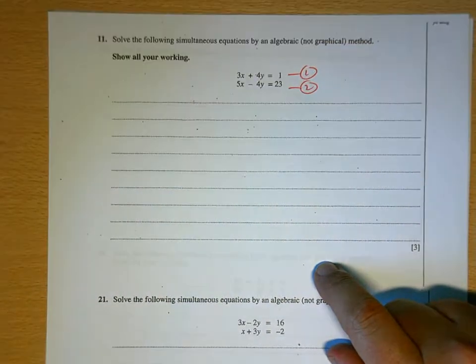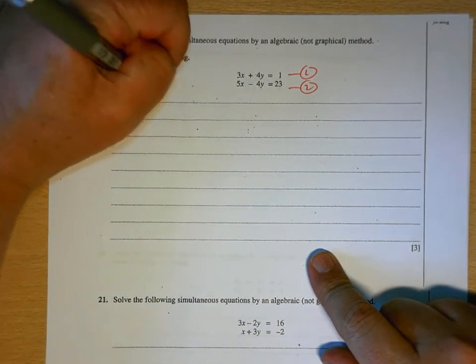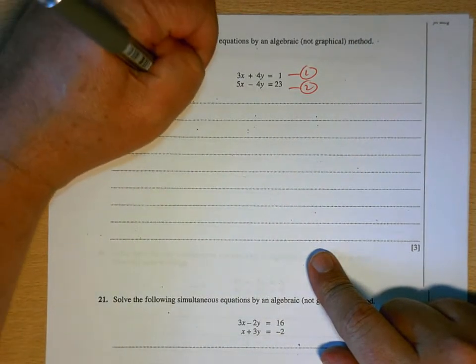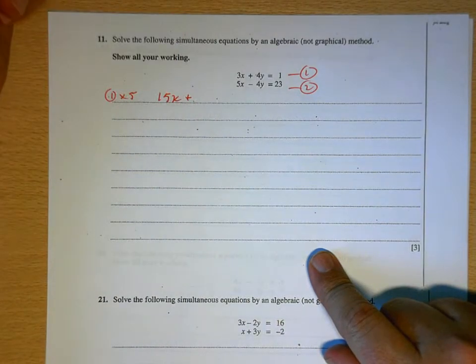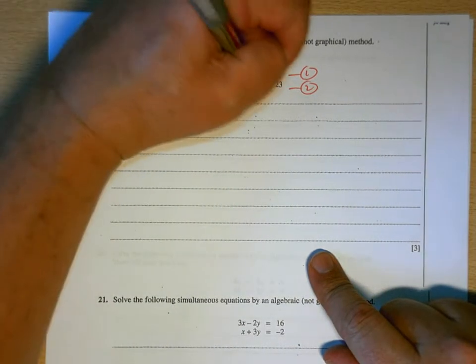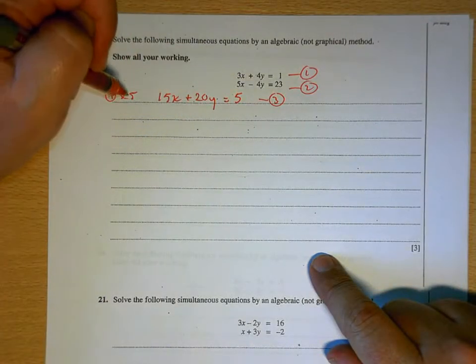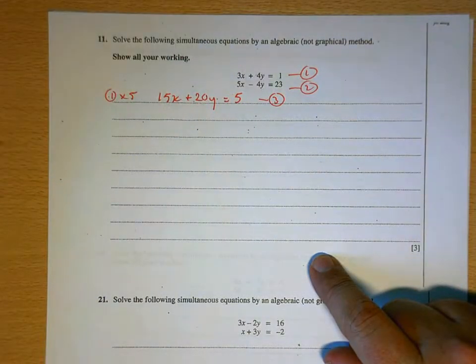Equation 1, equation 2. We're going to multiply equation 1 by 5 and get 15x plus, brain's gone dead, 20y equals 5. That's my equation 3. 5 3s are 15, 5 4s are 20, 5 1s are 5.